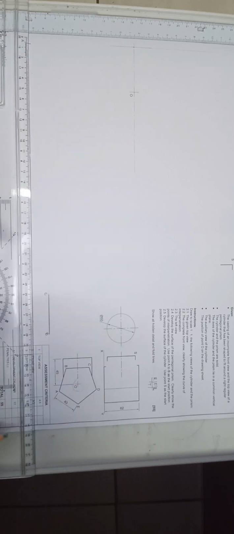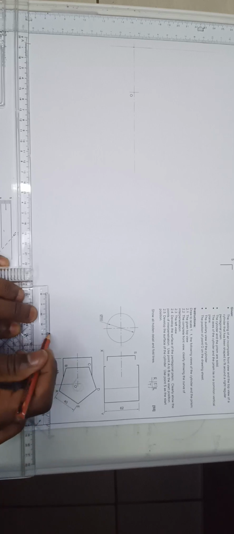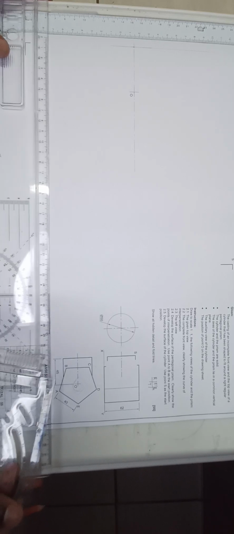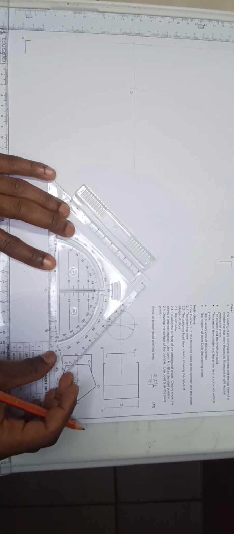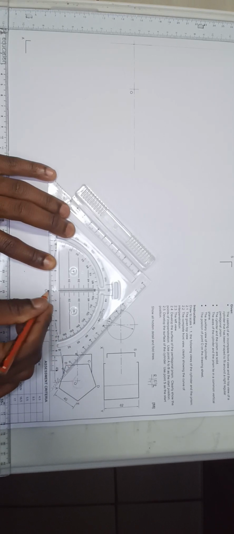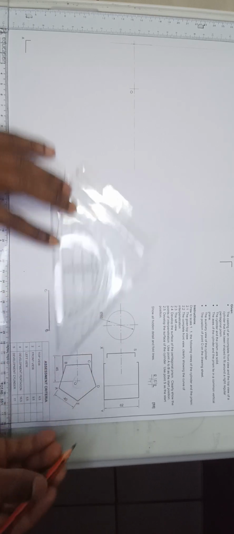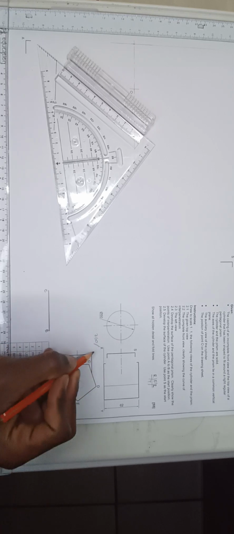Once I get my 45 here, I know that somewhere here I will have my cylinder. Now to start with my auxiliary view of my pentagonal pipe, come here and measure 40, because we are given a side length of 40, on the horizontal line. Once you have your 40, you can label them C and B. Then using your protractor, this must be your 0, and because we are dealing with a pentagon, we say 360 divided by the number of sides, which is 5.